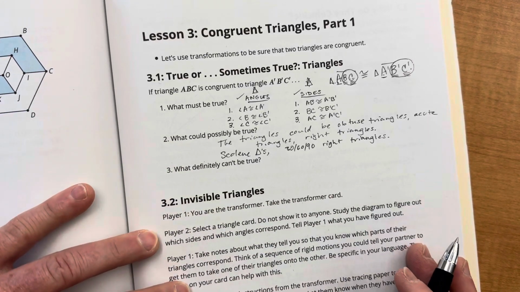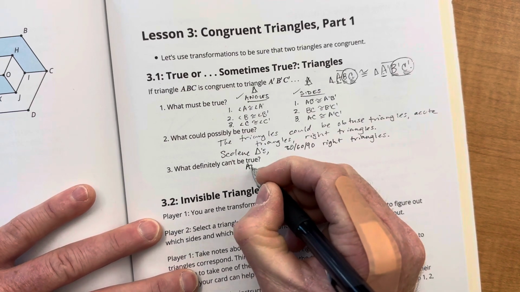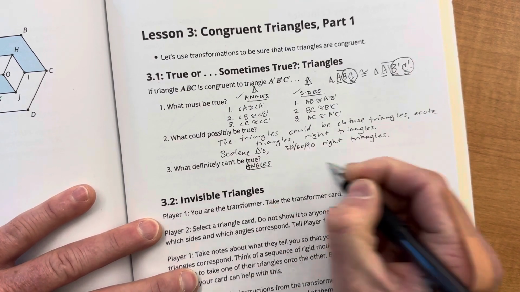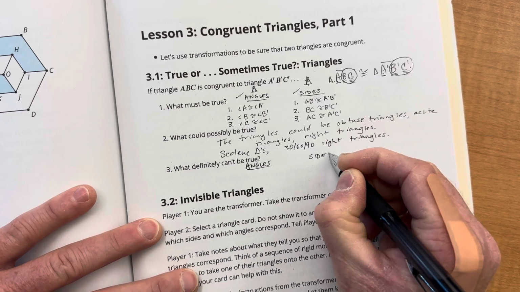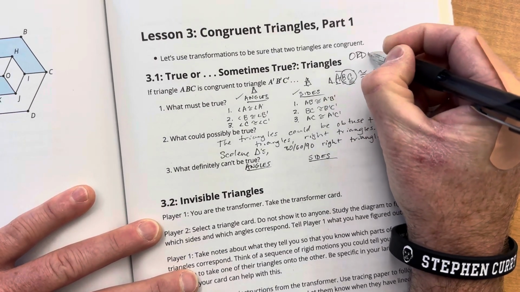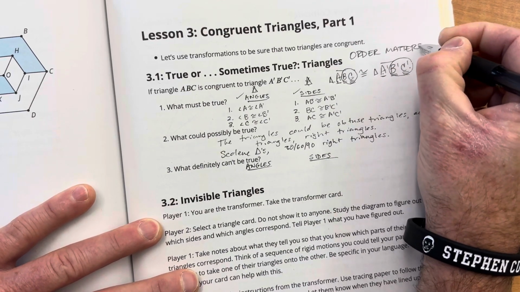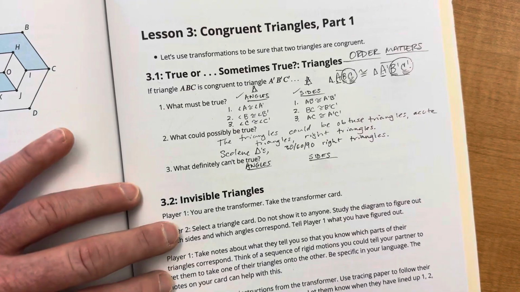Number 3, what definitely cannot be true? Well, let's talk about the angles again. And then let's talk about the sides. Order matters in a congruent statement. So order matters. That's what we learned last lesson.